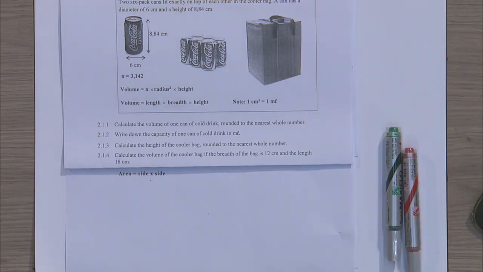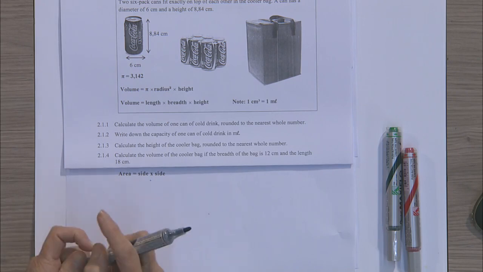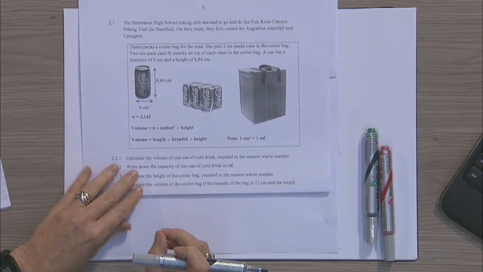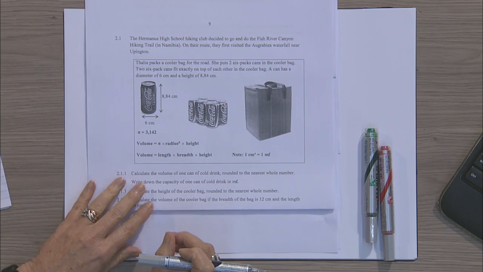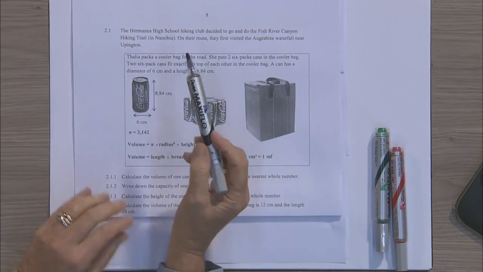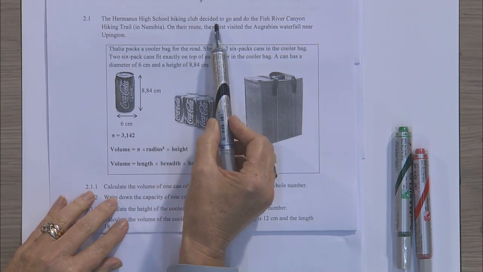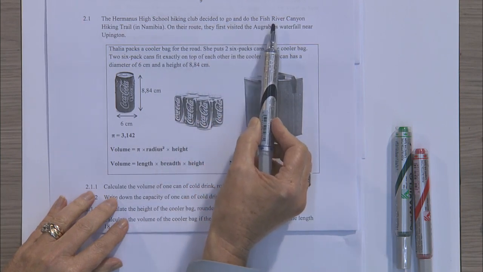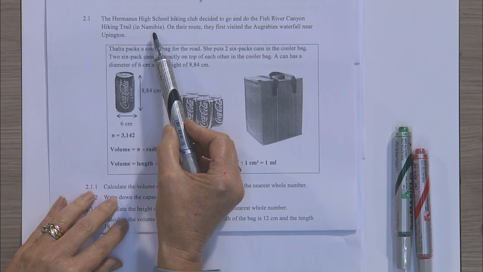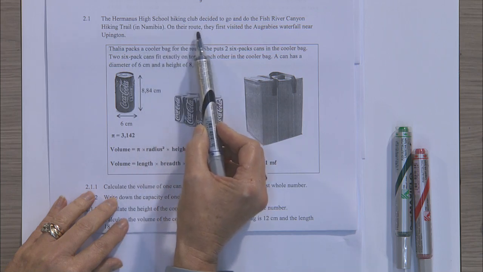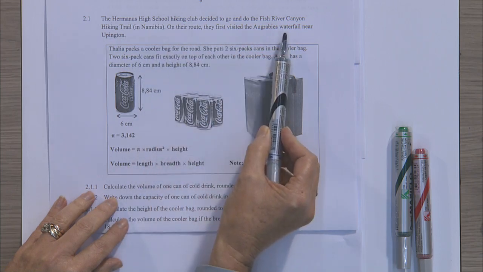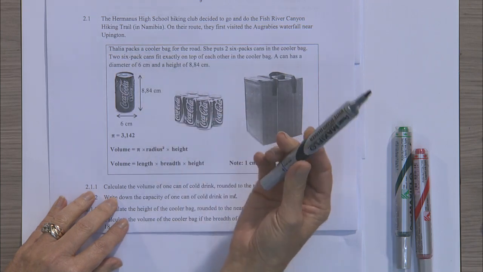And the next question is the Hermanus High School Hiking Club. I just want to bring it down. There we go. We can see it now. So the Hermanus High School Hiking Club decided to go and do the Fish River Canyon hiking trail in Namibia. On their route, they first visited the Augrabies waterfall near Upington.